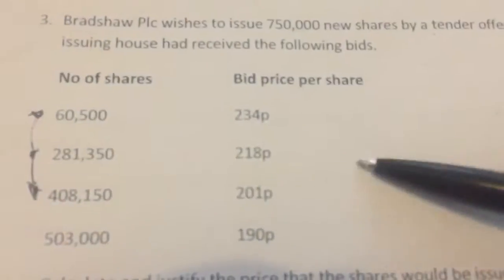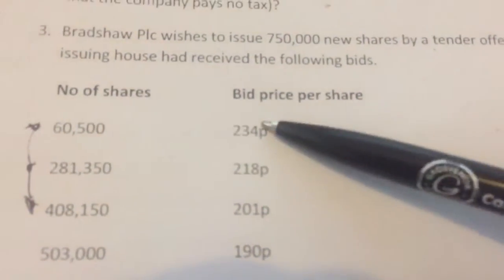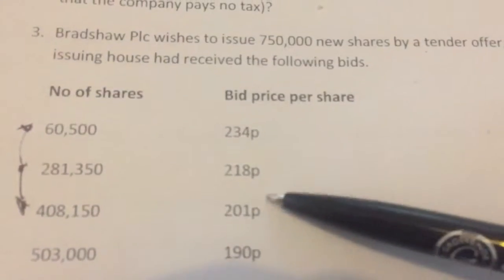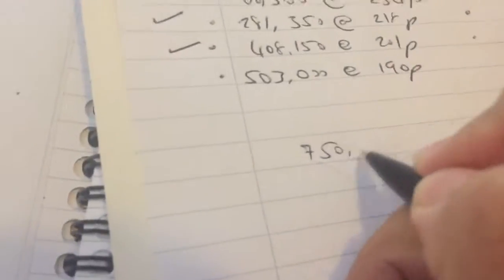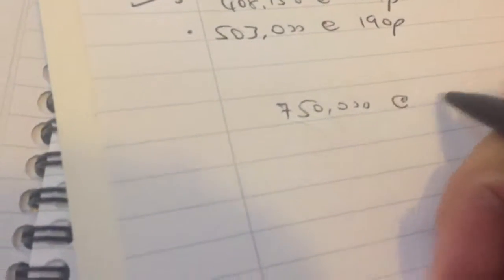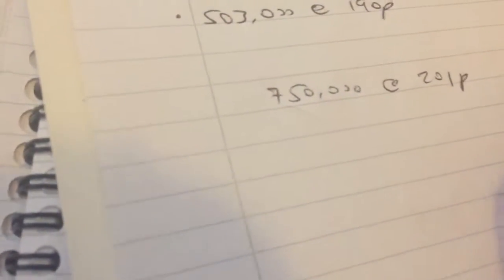And then the lowest price is 201 pence, so these would be willing to pay 201 pence. So the answer is essentially 750,000 shares at 201 pence per share.